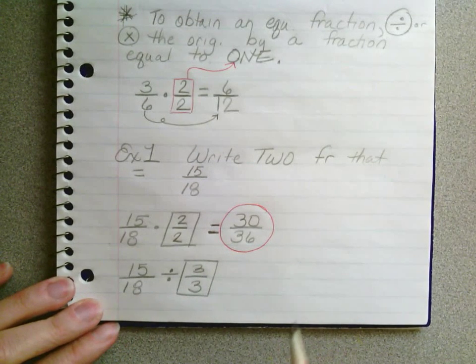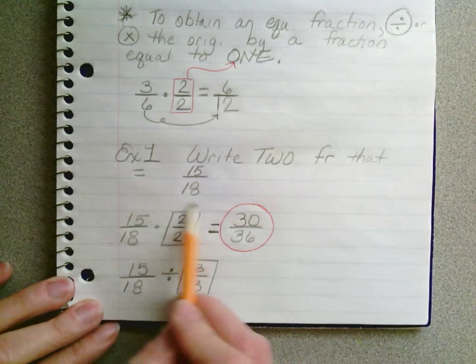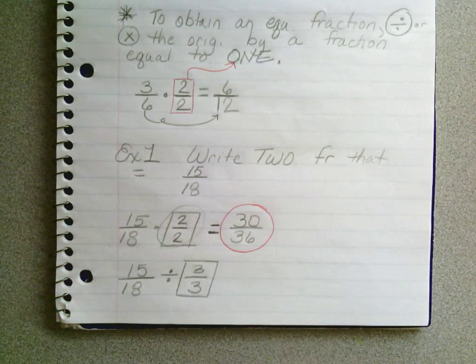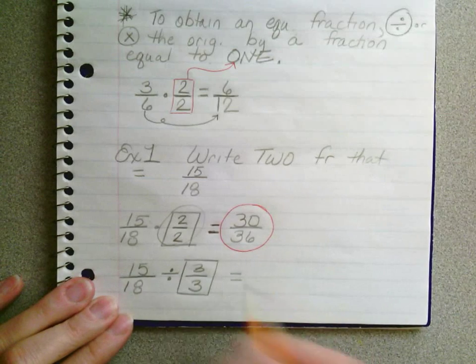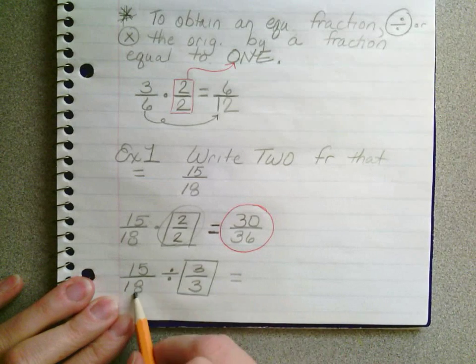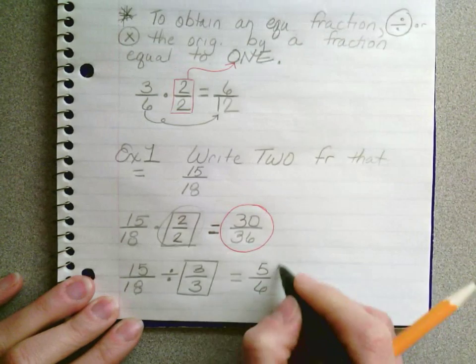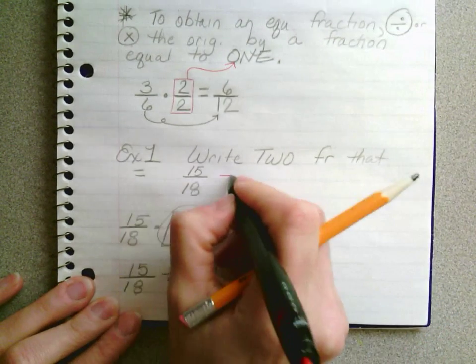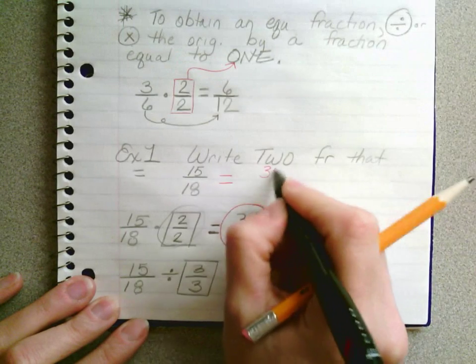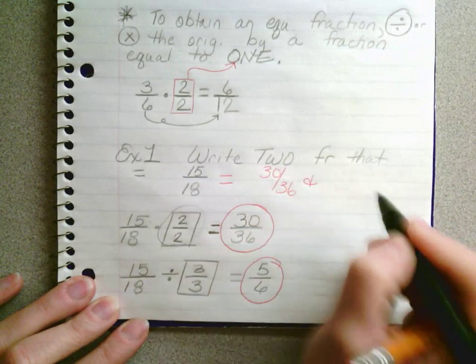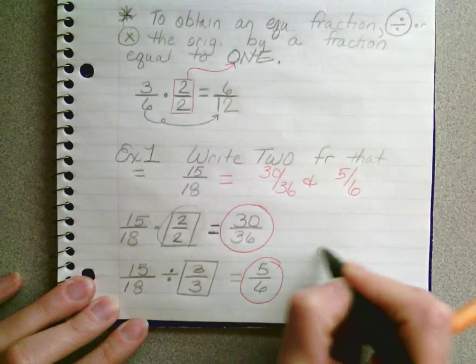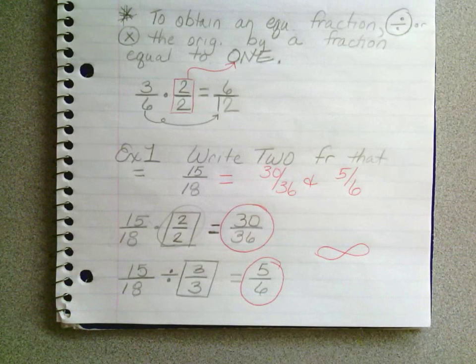3/3. So we multiplied by a fraction equal to 1, and you could keep doing that. You could have multiplied it if you wanted, but that's too much math. I don't want to do all that. Dividing it gave us 5/6. So these are just two fractions that equal that: 30/36, 5/6. By the way, there's an infinite number of answers.